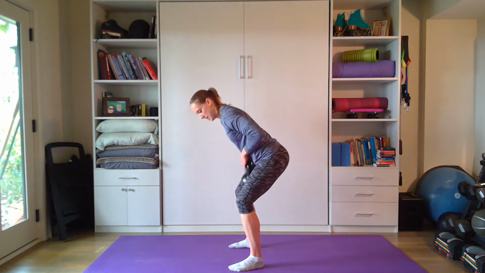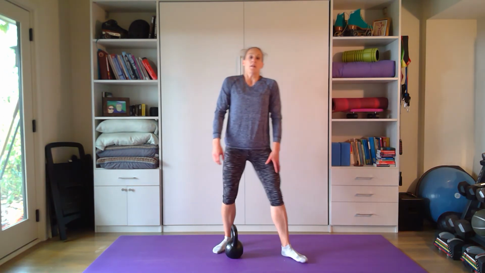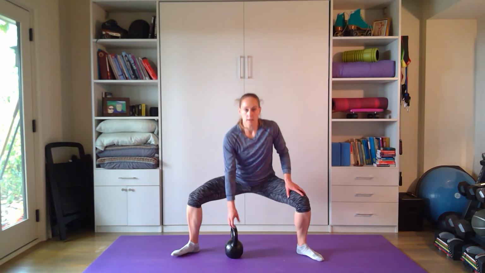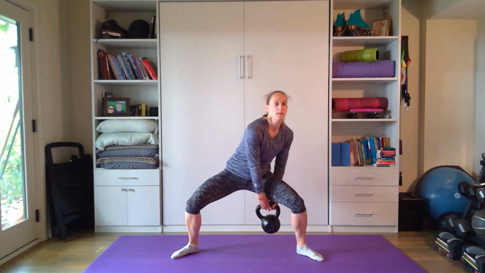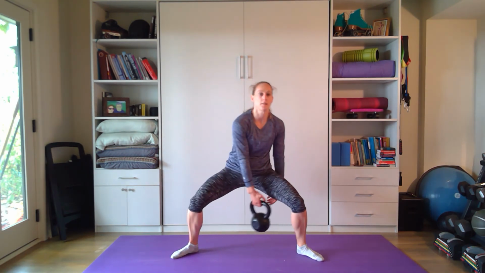Seconds. 3, 2, 1. So I'm going to get in a nice squat, and I'm just going to do passing around, passing around.